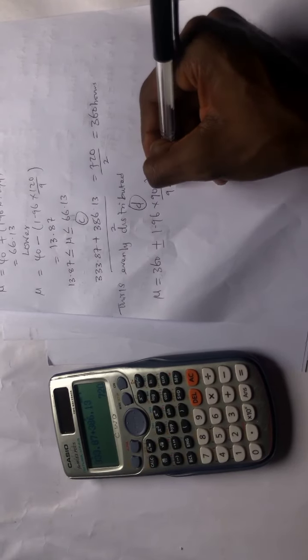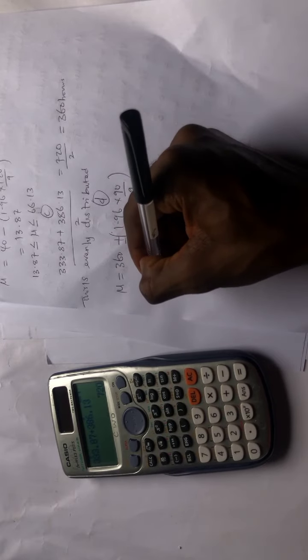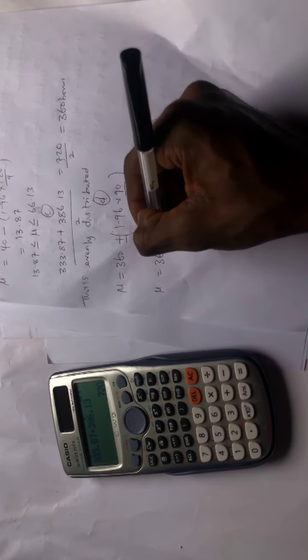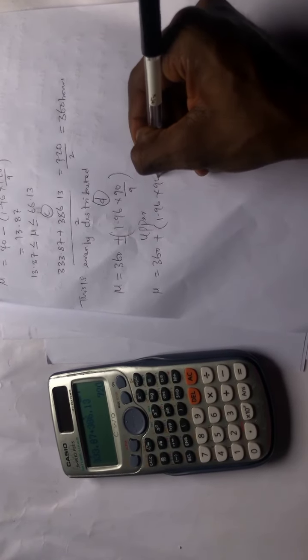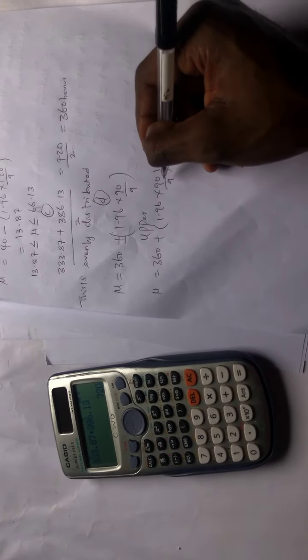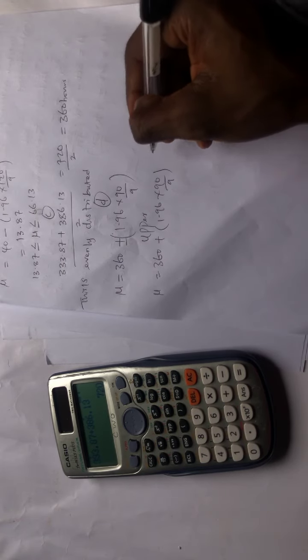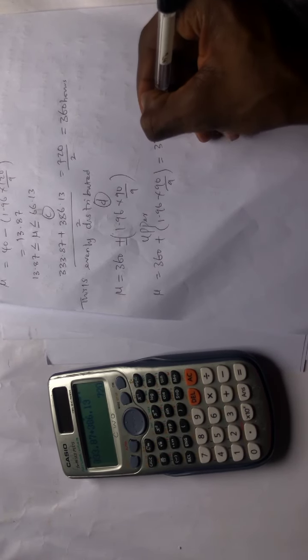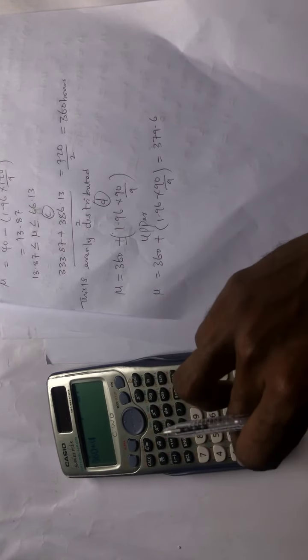For our upper value, mu equals 360 plus 1.96 times 90 divided by 9, which should give us 379.6.